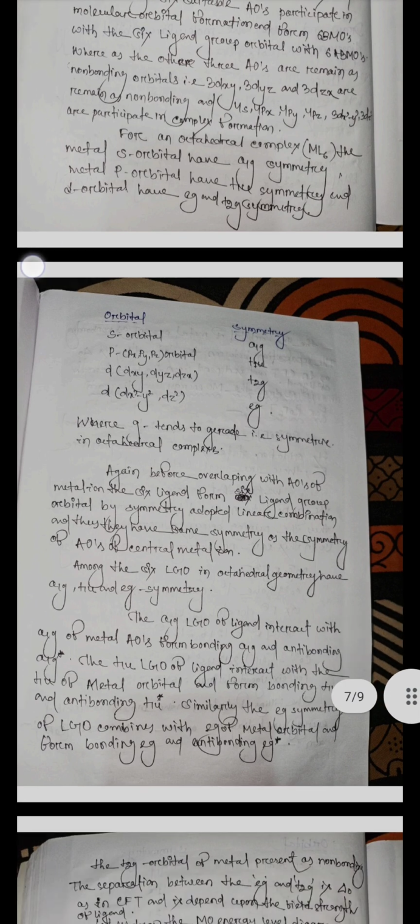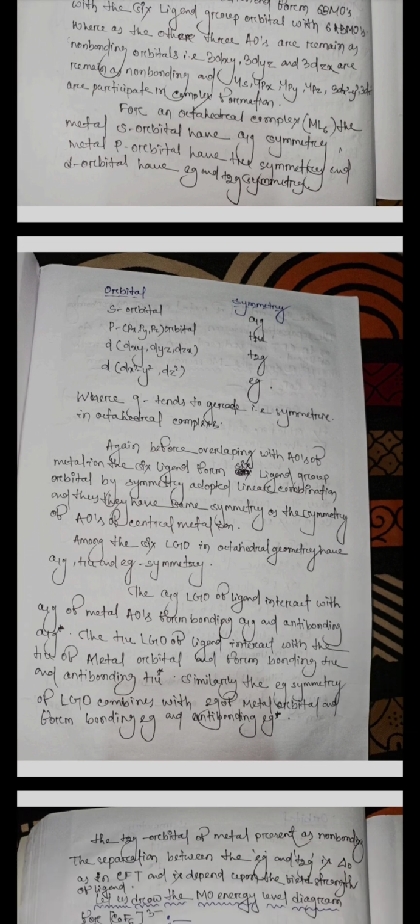For an octahedral complex ML6, the metal s orbital has a1g symmetry, the metal p orbitals have t1u symmetry, and the d orbitals have eg and t2g symmetry. Orbital and symmetry. After that, what are g and u? g is gerade, symmetric, and u is ungerade, asymmetric.